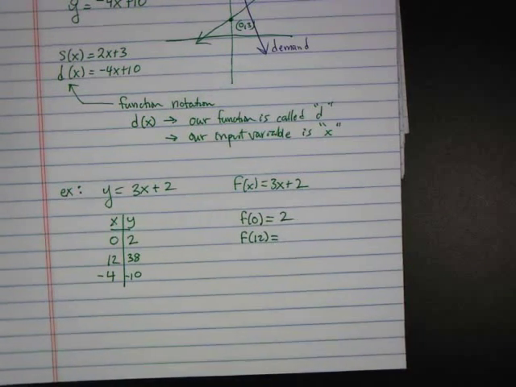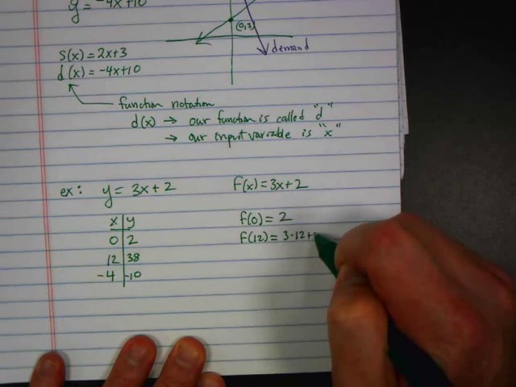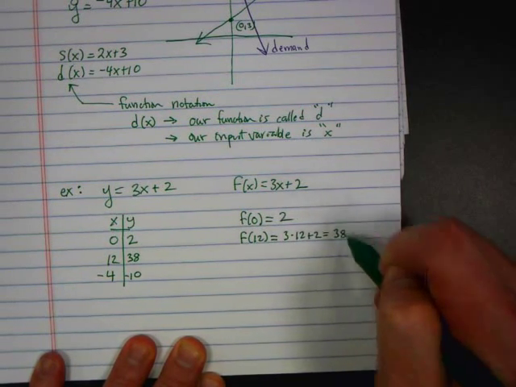What would that symbol mean? f of 12. And what does it mean to do? Plug 12 in for x. Does it mean multiply anything by 12? No. It looks like multiply though, doesn't it? Confusing symbol. It means plug 12 in. When you plug 12 in? 3 times 12 plus 2, which we already decided was 38.